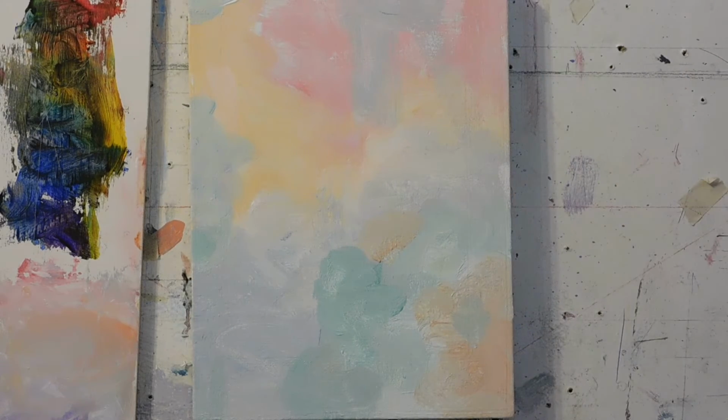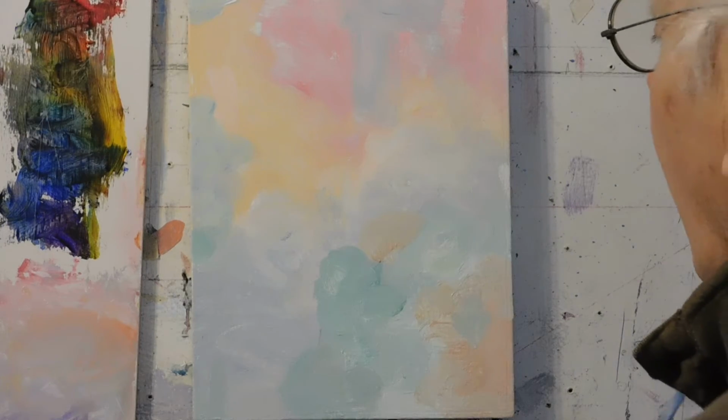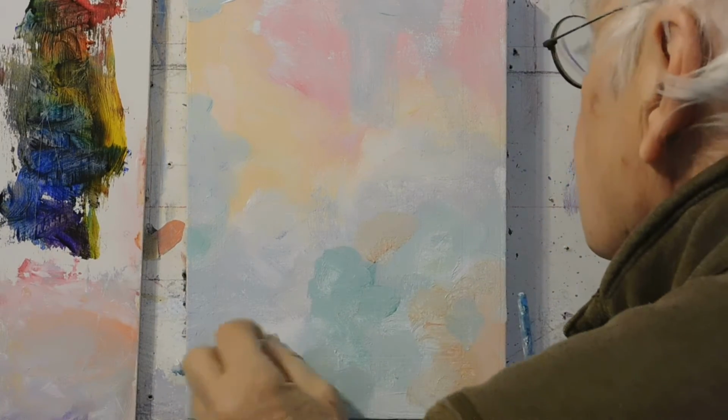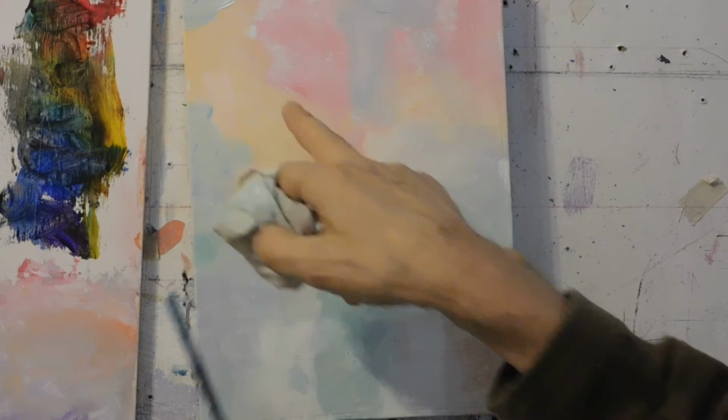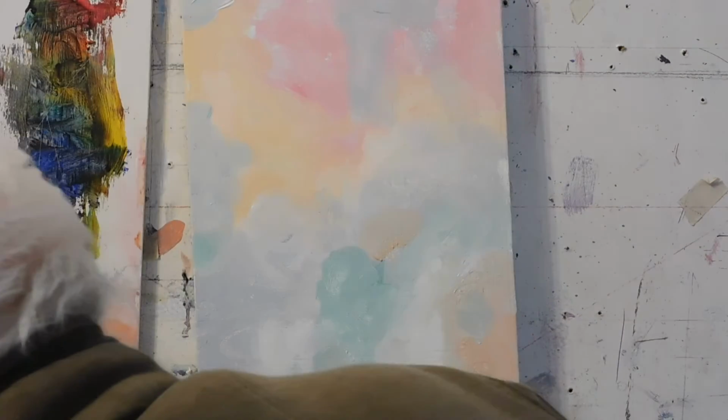And I'm going to want some of that down here. In order to get it, I'm going to take color off. So I can get some of that in here. And I'll rinse my brush out first.